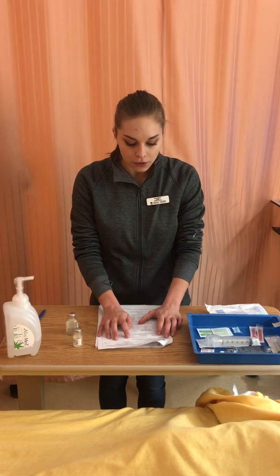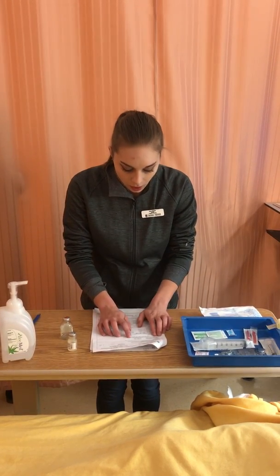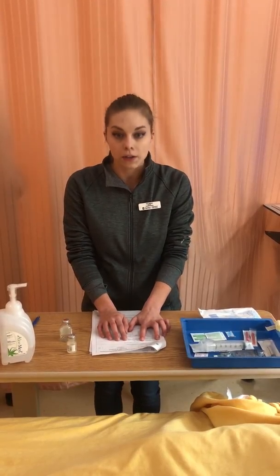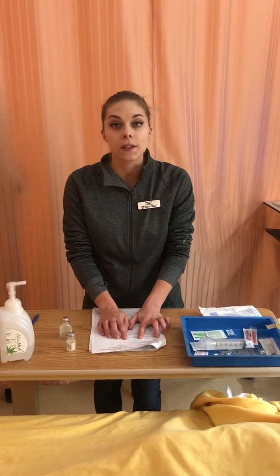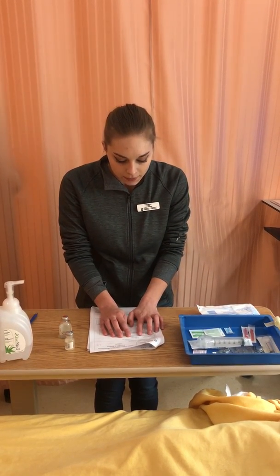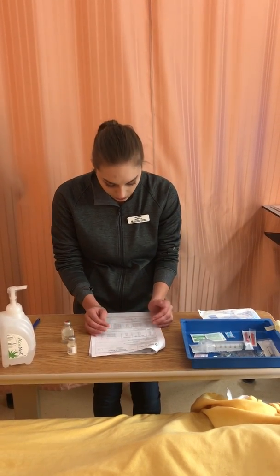So, first thing I want to do is make sure that I'm able to give this as a student nurse, which I am. I'm also going to check the usual dosage, which is a range of 1 to 4 million units every 4 to 6 hours. I'm giving 3, so I'm within this range, and the maximum single dose is 5 million units. I'm giving 3, so again, I'm able to give it.